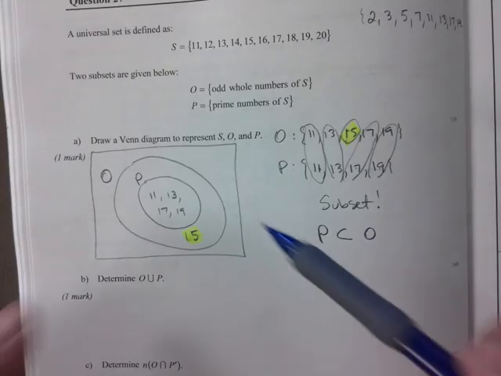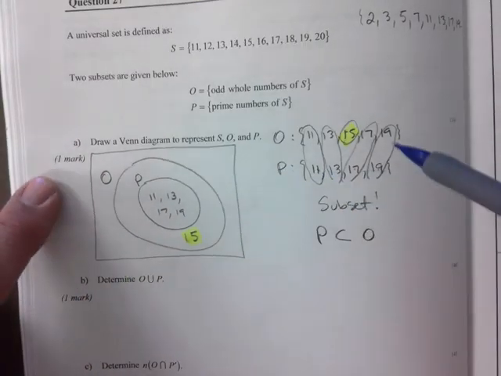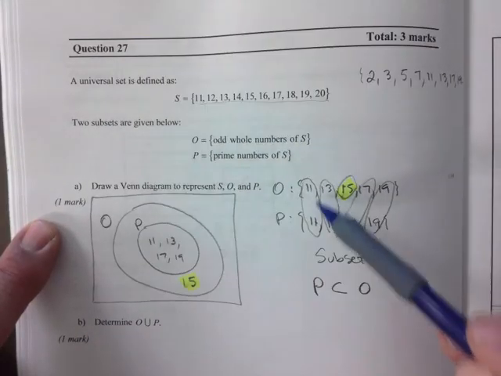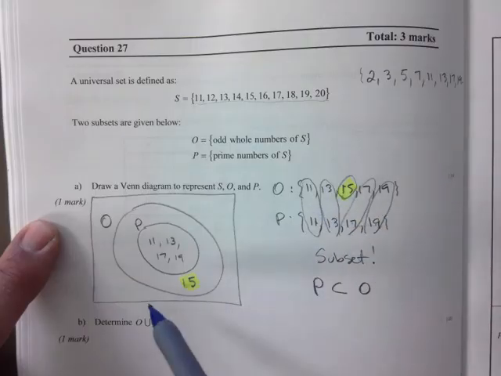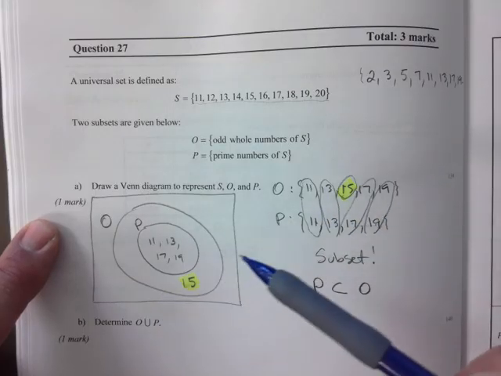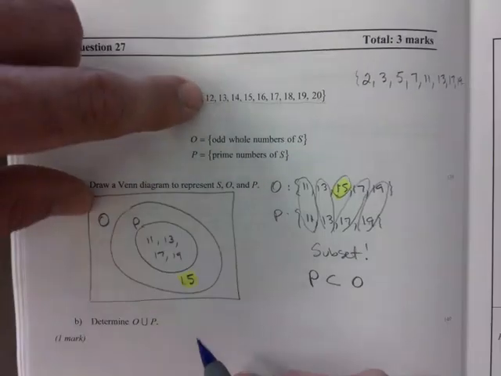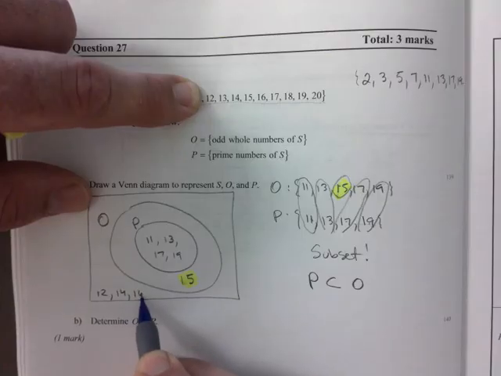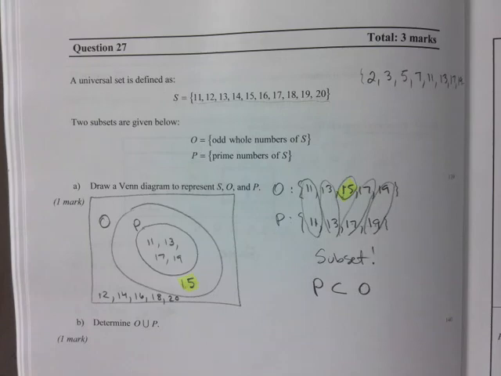Remember this is your universal, and in this set there are values that are in neither one of these, so we have to put them on the outside, which would be your even numbers. So the 12, the 14, the 16, the 18, the 20 are your outliers. Did I forget one? Which one?